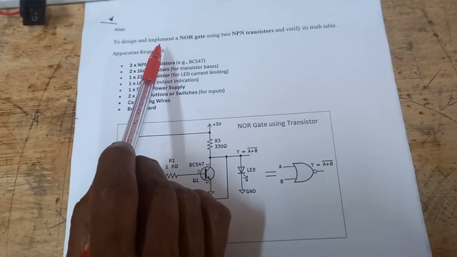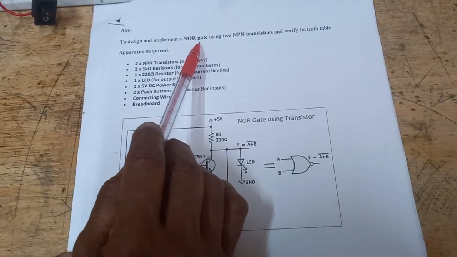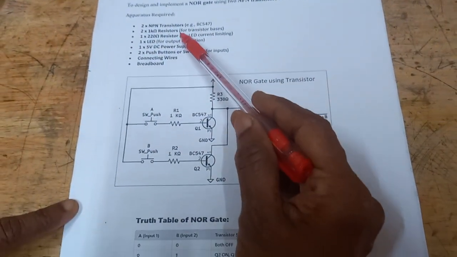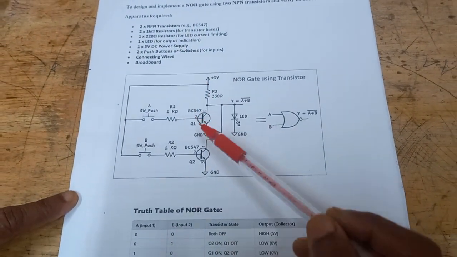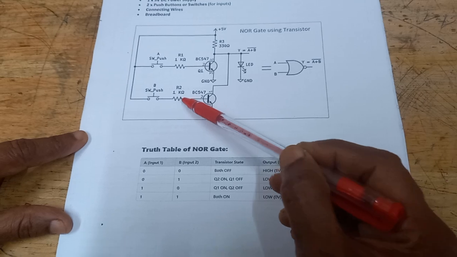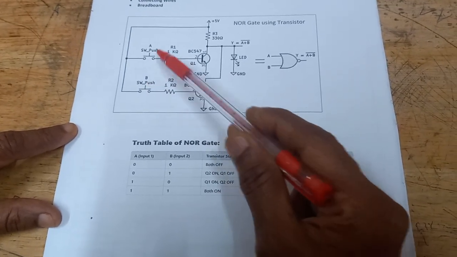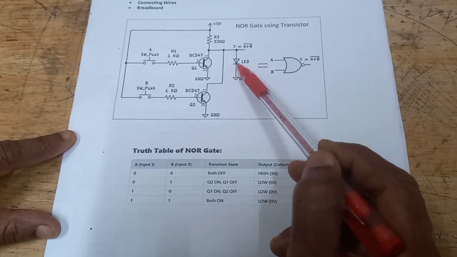Today we are going to conduct an experiment: implementation of a NOR gate using two NPN transistors and verify its truth table. The components required for this experiment are two NPN transistors, two 1 kilo ohm resistors, two switches, either push button switches or SPST switches, and one LED.